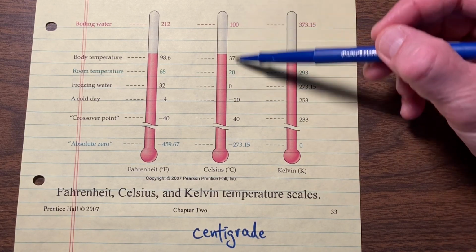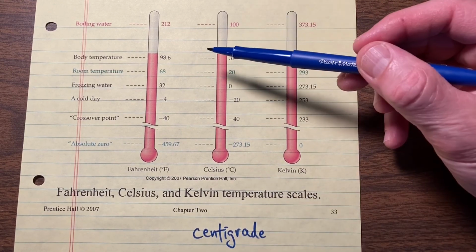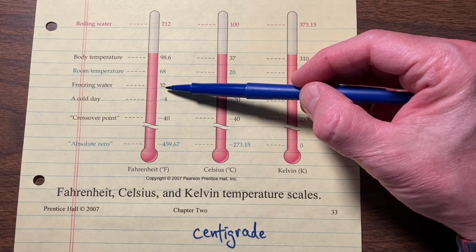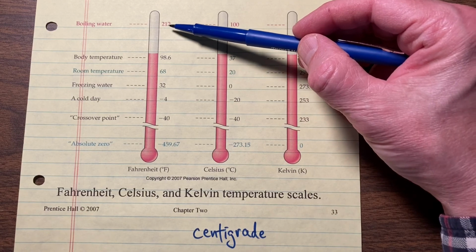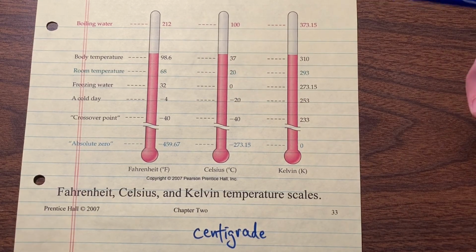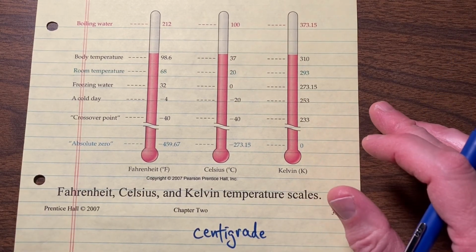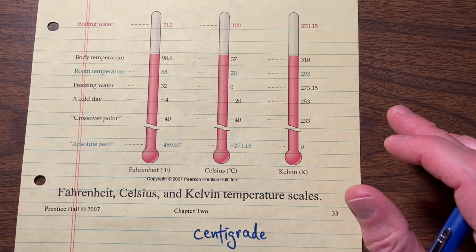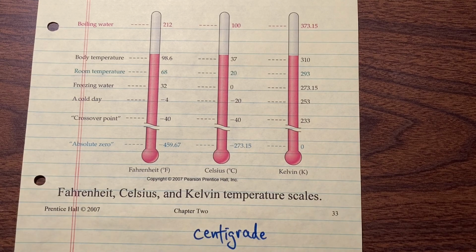So 100 degrees Celsius covers the same temperature range as 32 to 212 Fahrenheit, which is 180. So a degree Celsius is actually a little bit larger than a Fahrenheit degree, and that helps us derive the equation that relates degrees Celsius and degrees Fahrenheit.